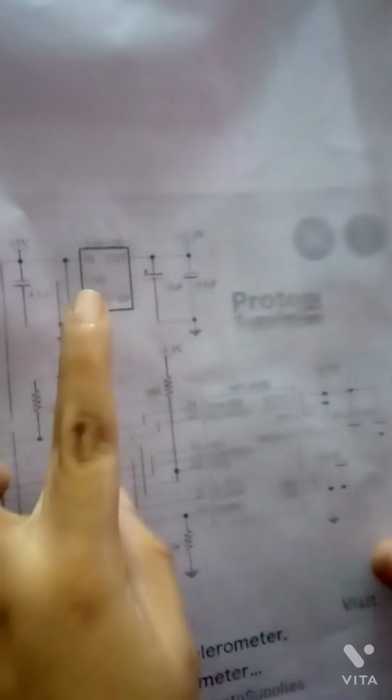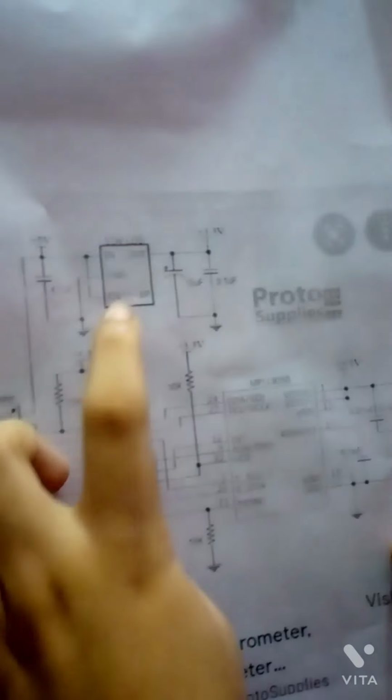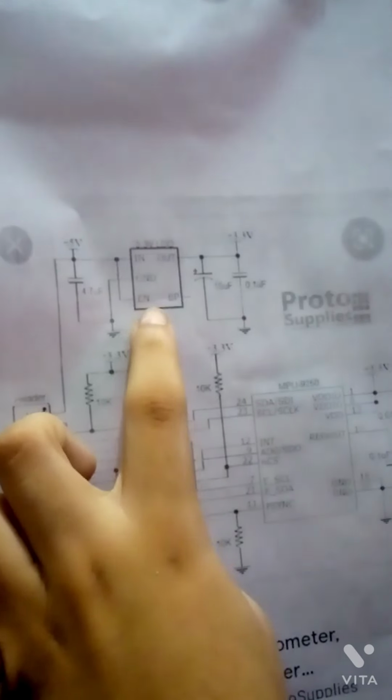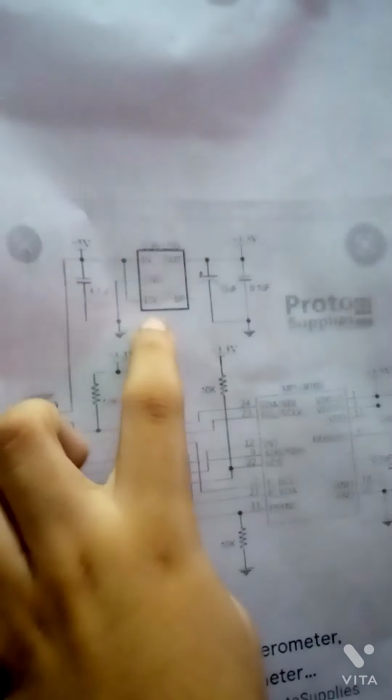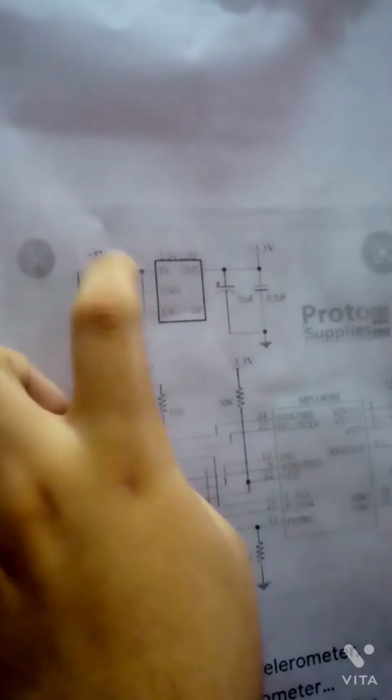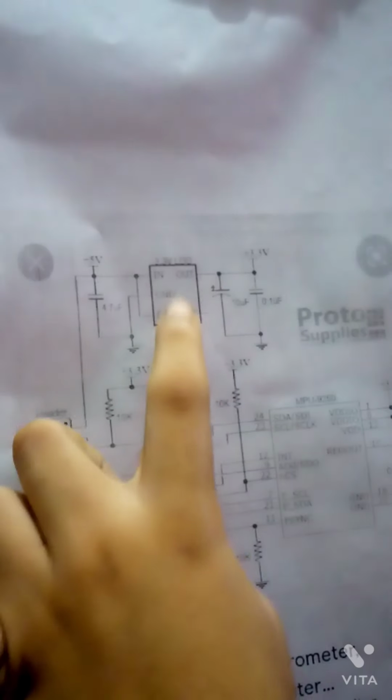So this circuit runs on 3.3 volts, so that's why a 5 volt to 3.3 volt low dropout converter is used. On this converter, pin number 1 is input and pin number 3 is enable, and both input and enable are pulled up to 5 volts to power it as well as turn it on. Pin number 2 is ground.